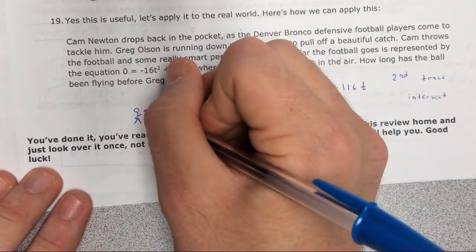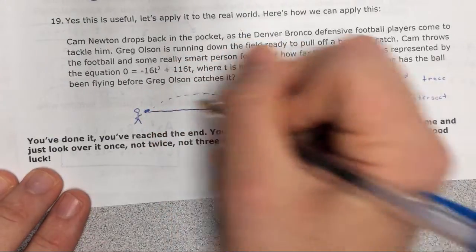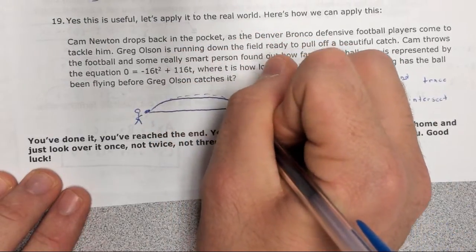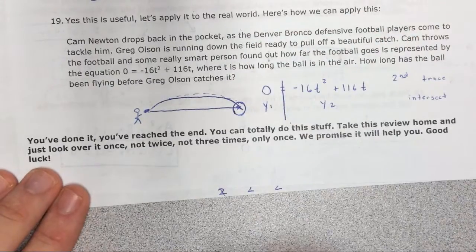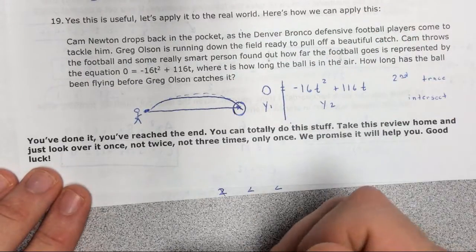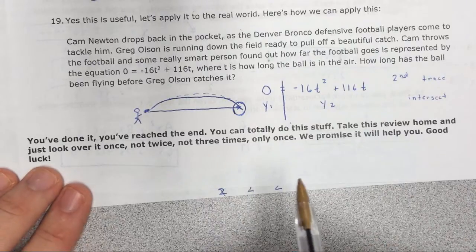And so you're going to see on your graph, you're going to see something like this. And I want to know where they meet right here. And you can do that by doing second trace intersect. And you'll find your answer. I don't remember it off the top of my head.